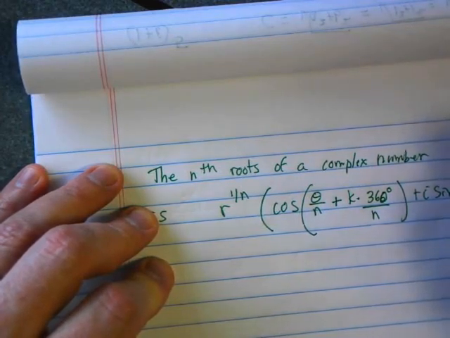Sine of theta over n plus k times 360 over n.